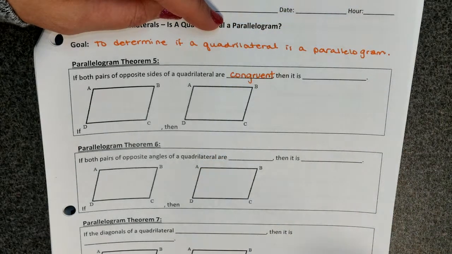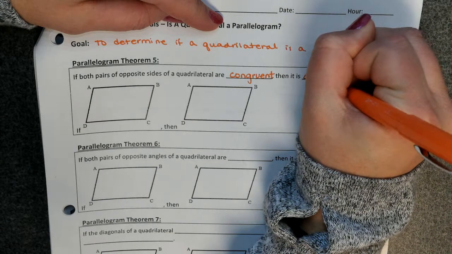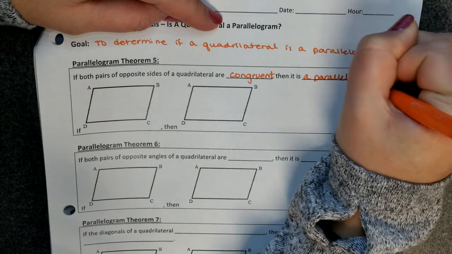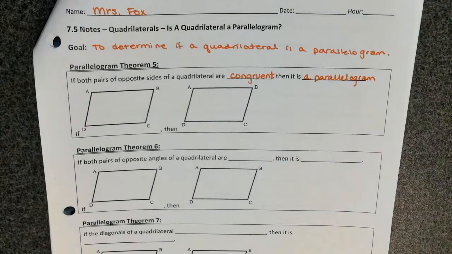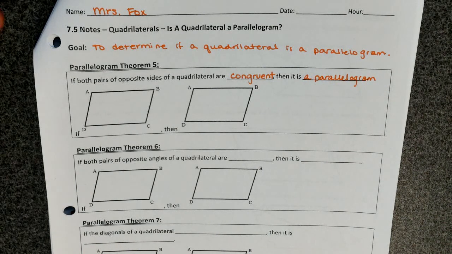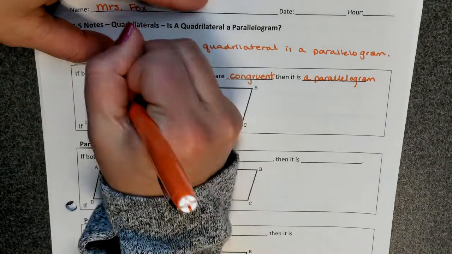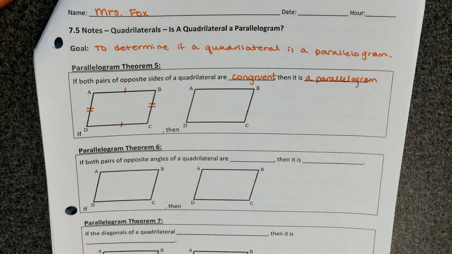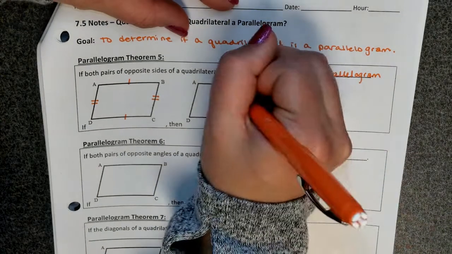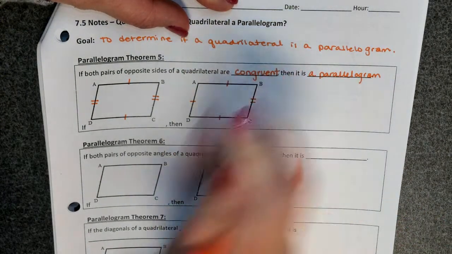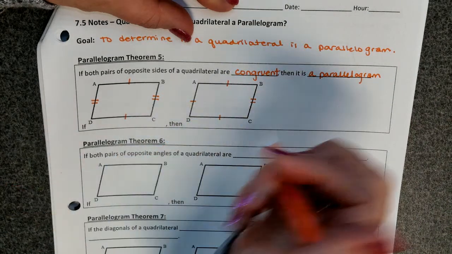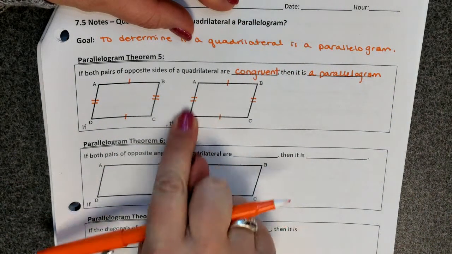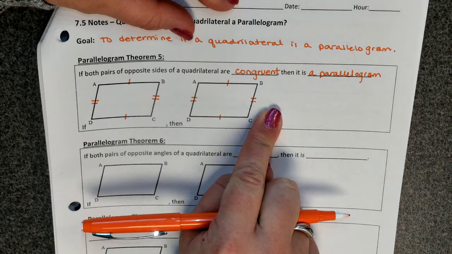then it is a parallelogram. Which is just the converse of one of the theorems that we talked about the other day. Because we said if a quadrilateral is a parallelogram, then the opposite sides are congruent. So if I'm given this kind of a diagram, so if you're given that, then, oops, I forgot this one. There we go. Then we know that this is a parallelogram.